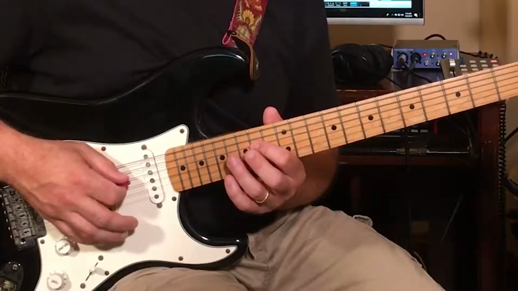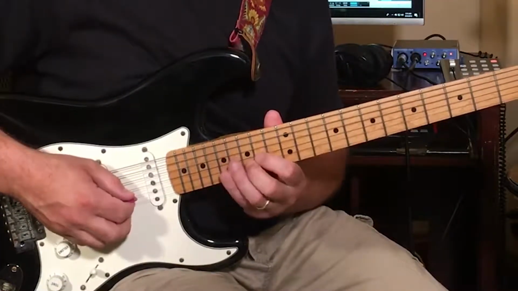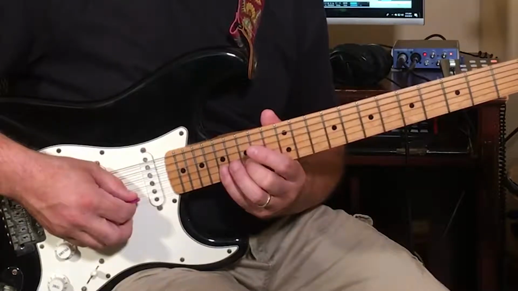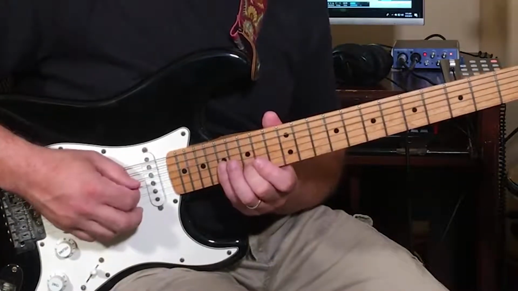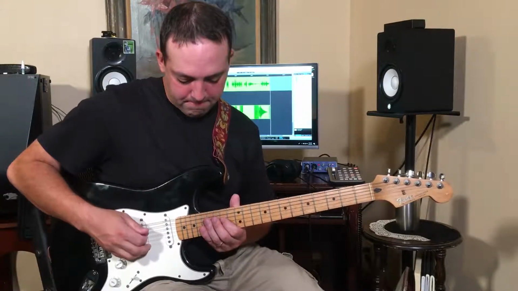The pattern here is like a 1-3-4 on the 4th string, a 1-3-4 on the 3rd string, and a 2-4 using the finger numbering there. And this is how you can experiment with the sound of that minor scale.